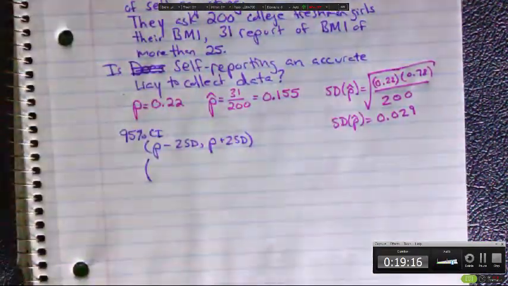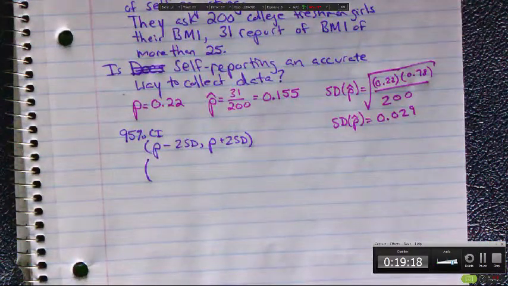Can you make standard deviation lowercase? Yes. Okay, because it looks like 25. Yes, I see what you mean. Yes, I can do that. It looks like 250. Yeah, I can see that.